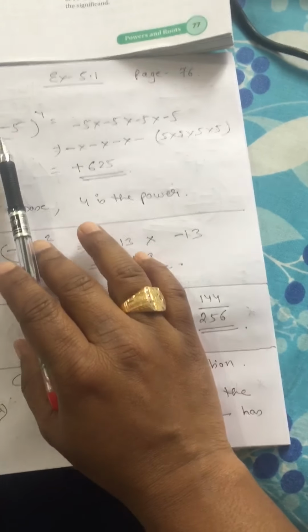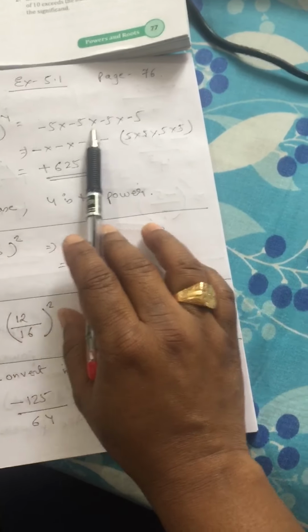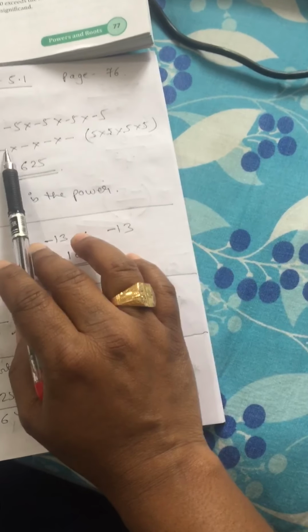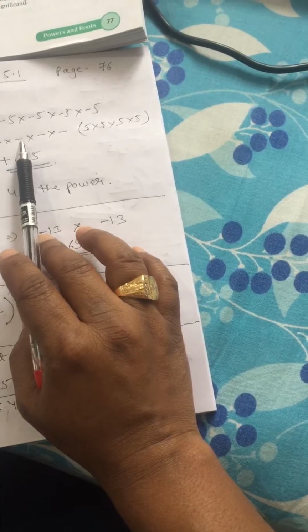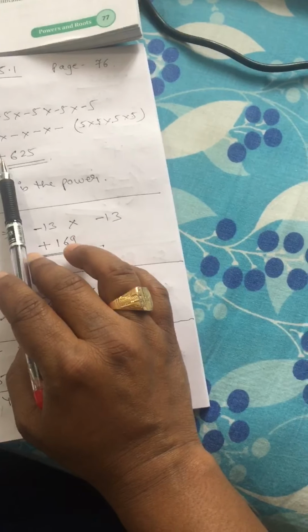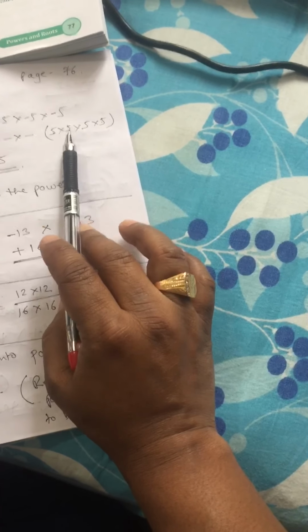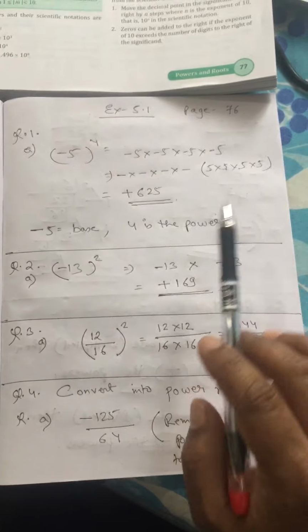If you can see here, it is given minus 5 to the power of 4. That means minus 5 has to be multiplied 4 times. But do not forget to multiply the minus also 4 times, and 5 has to be multiplied 4 times. So minus into minus is plus, plus into minus is minus, minus into minus is plus. And 5 into 5, 5 into 5. 5 5s are 25, 25 5s are 125, 125 5s is 625.